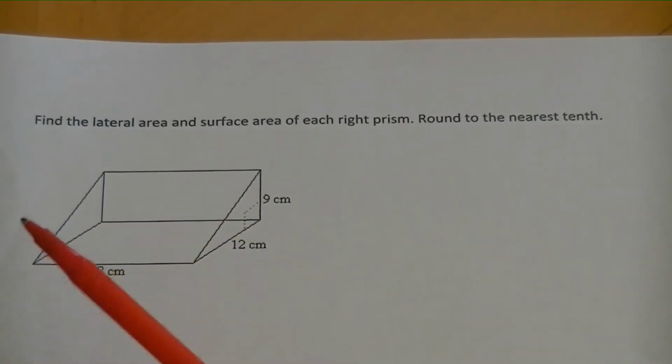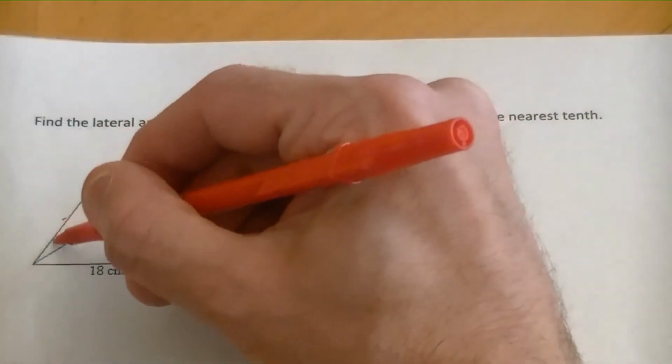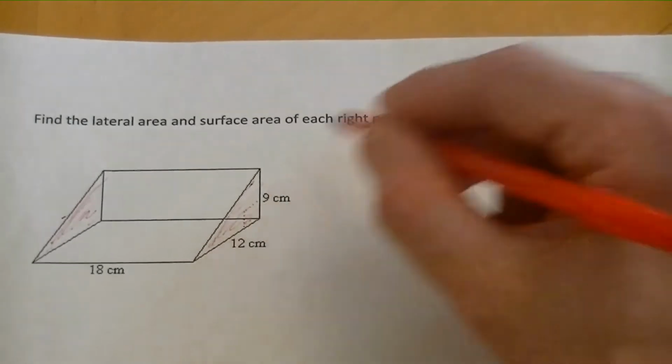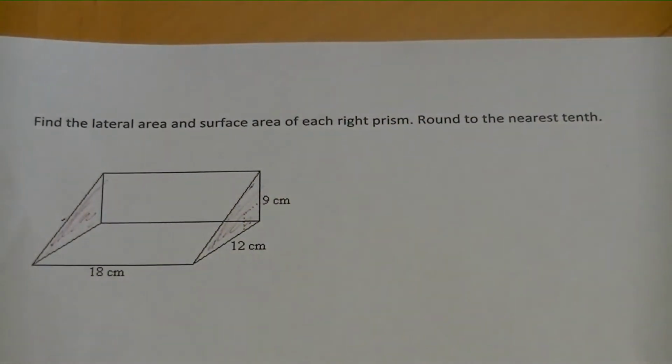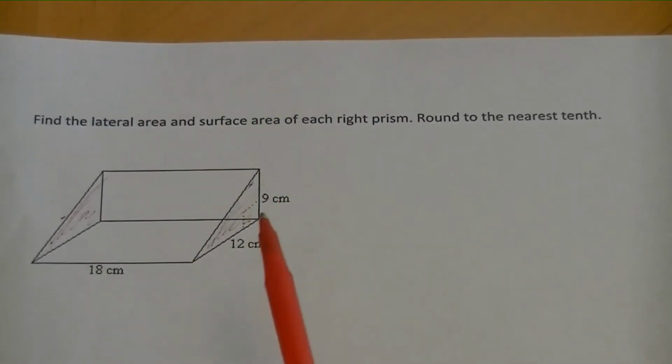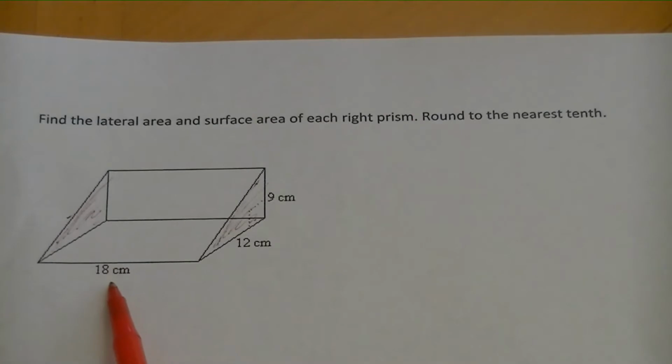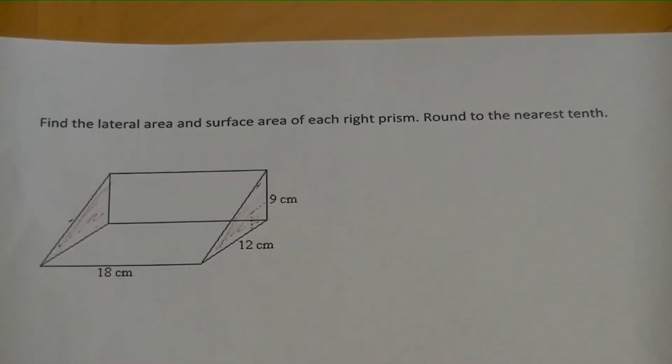The two congruent surfaces are the two triangles. These are the congruent parallel surfaces connected by parallelograms. So the triangles are the bases. The height of the prism is the distance between the bases. That's here. So here's my solution.